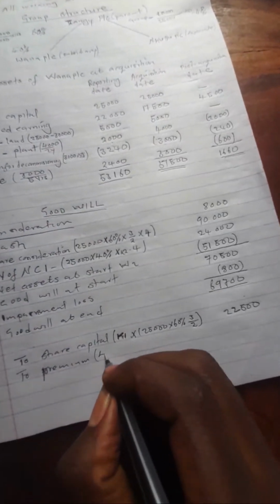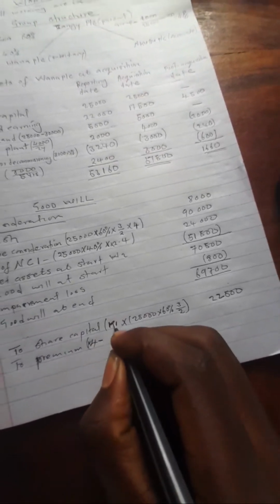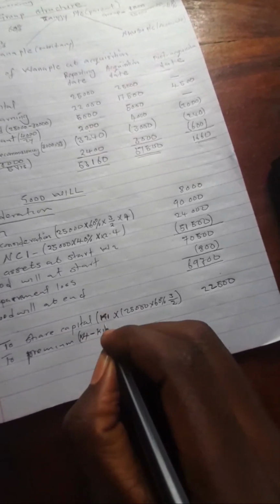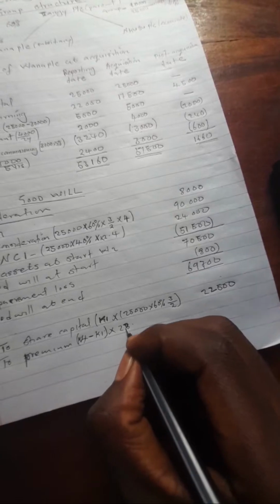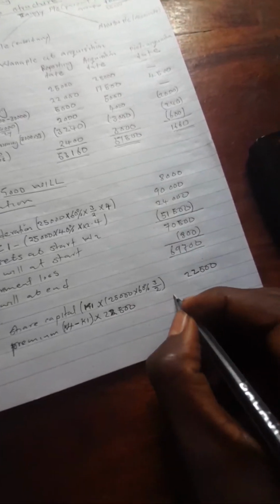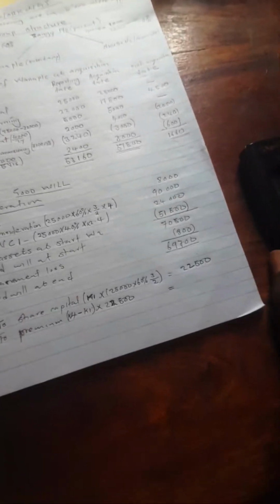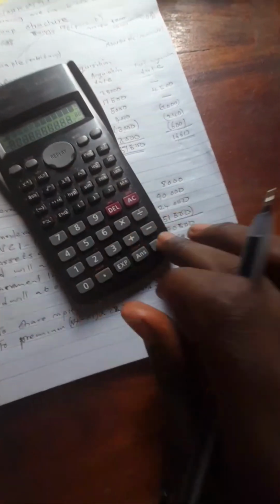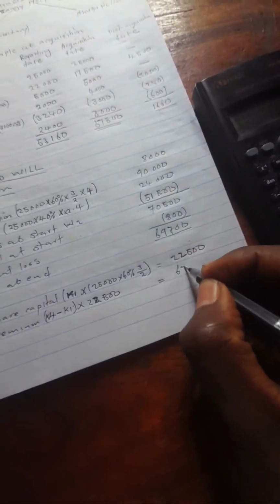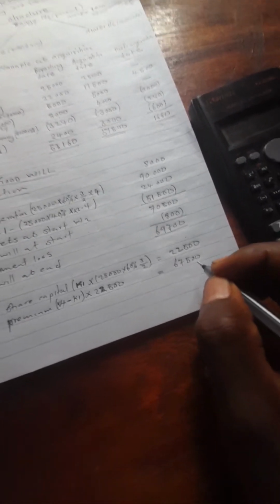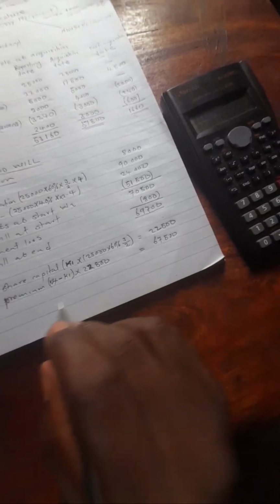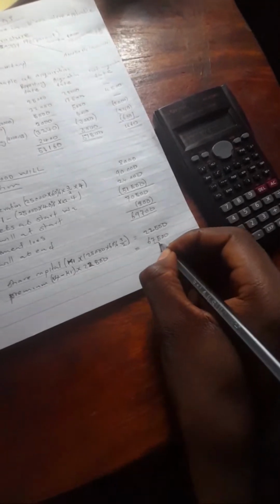We're just going to say 4 kwacha minus this one here, which is 1 kwacha, multiplied by 22,500, and when you say times the 3, that is going to give us 67,500. So that is what the premium is going to be increased by. So let's go there in our equity.